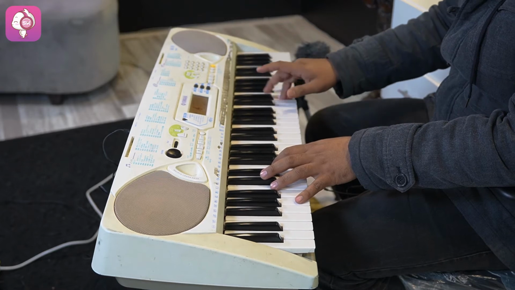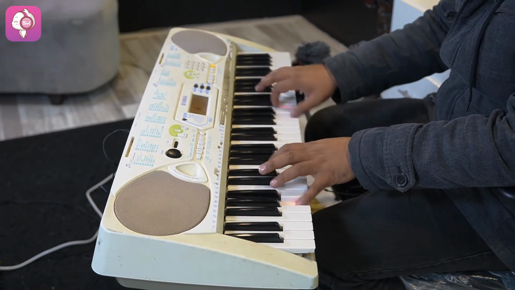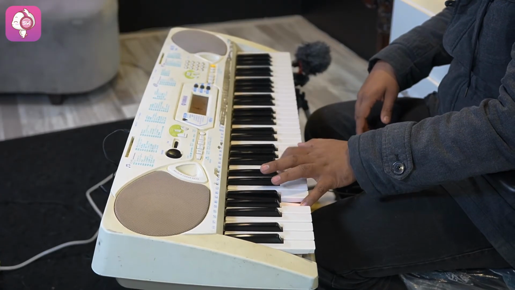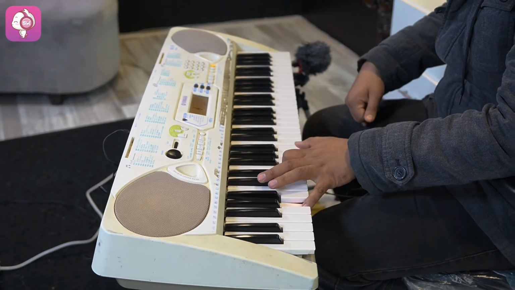4, 3, 4. A chord: the pinky on the first A, and the thumb on the last A of the octave. And you can play the fifth with either the third or the second finger. That's up to you, but the best and recommended finger is the second finger. This is how we can play a chord. This is recommended and highly suggested.